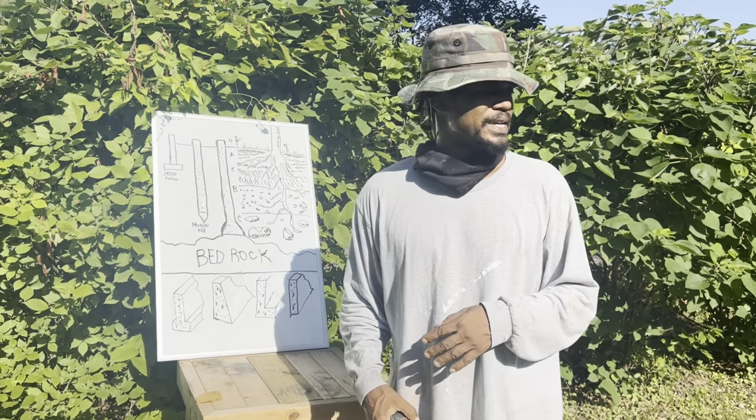If you look at my whiteboard right here, right down here, this is bedrock. Don't pay attention down here yet. Look at my drawing, my design right here. This is a tree that's going into the soil. This soil can be sand, gravel, silt, or clay, like I said. And right here, this O layer stands for organic matter. So this top layer, or topsoil, is your O layer, which is organic matter.